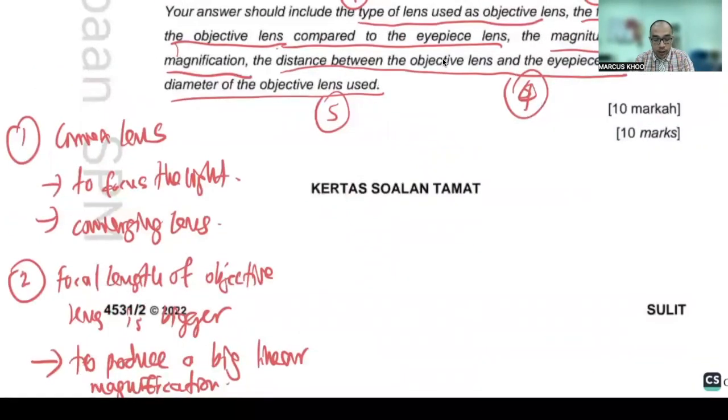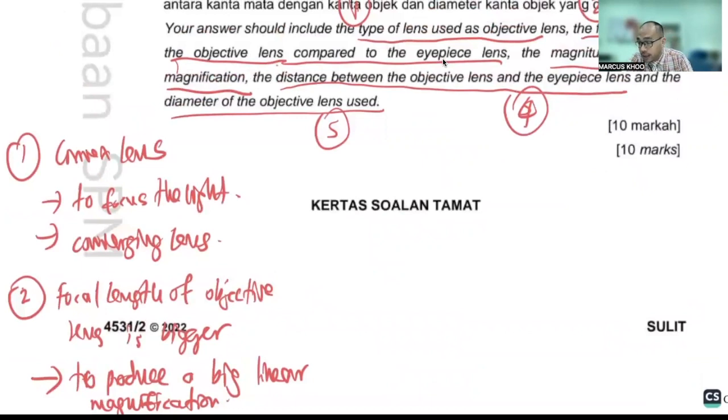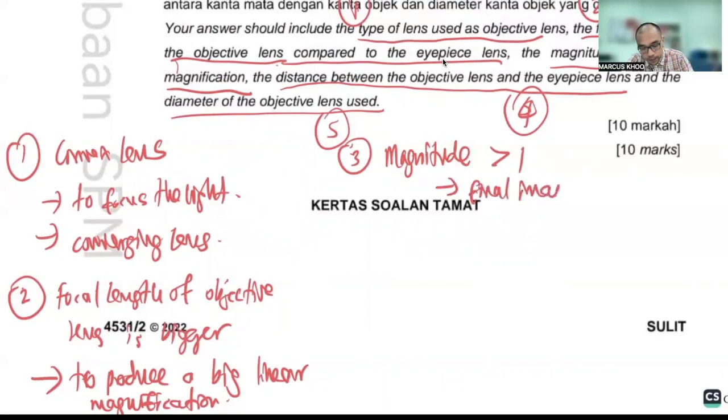Number three, the magnitude of linear magnification. The linear magnification must have a magnitude of bigger than 1, because if the magnification is 1, it's very sad. The reason for this is so that the final image is magnified.